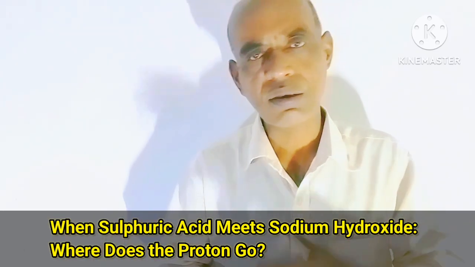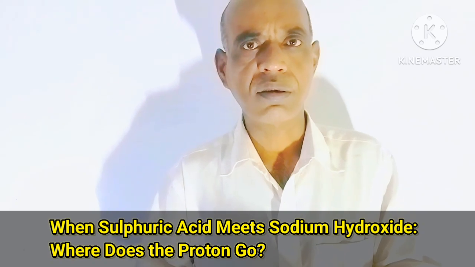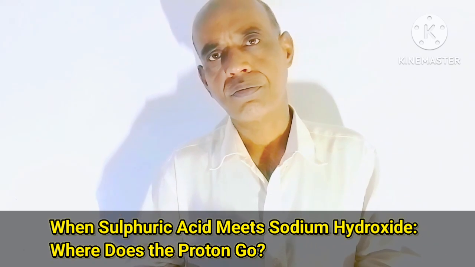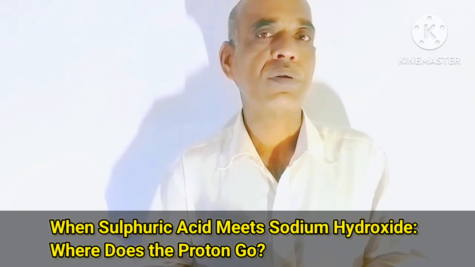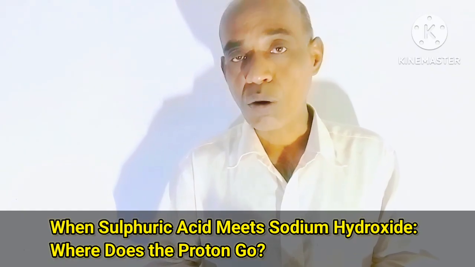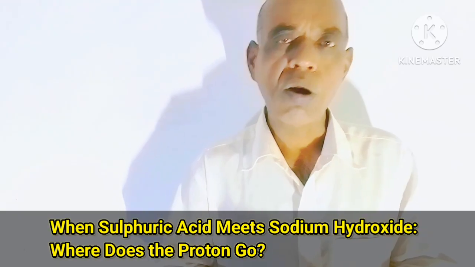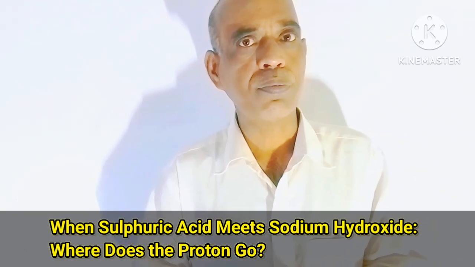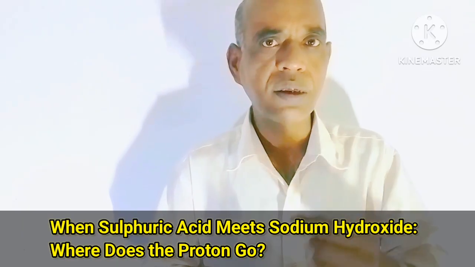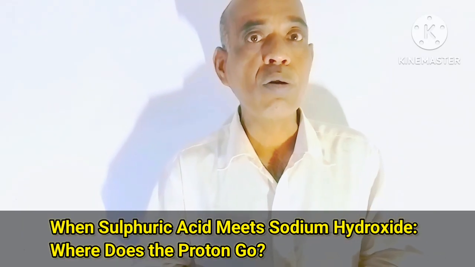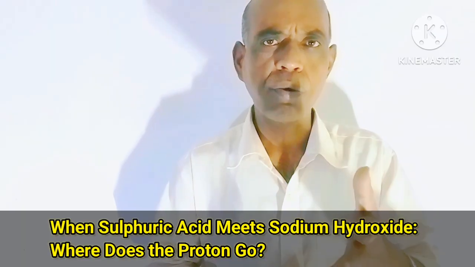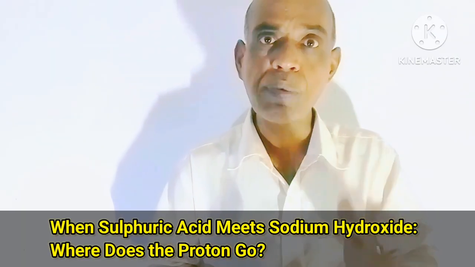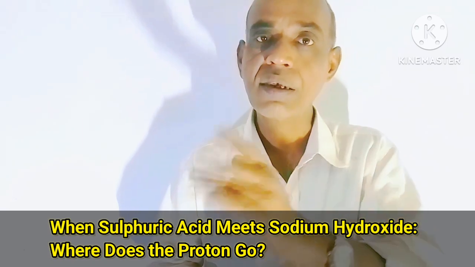If you study quantum mechanics, then you can see that quantum tunneling is there. This term is there. So these things happen. That means this is not a simple jump of the proton from sulfuric acid to sodium hydroxide. Just keep in your mind the most important thing: the proton is tiny, light, and extremely fast.